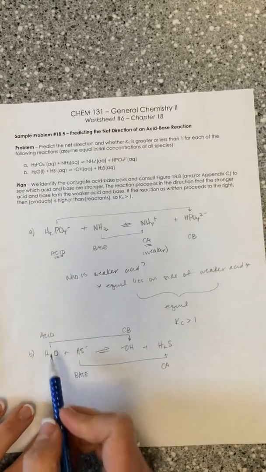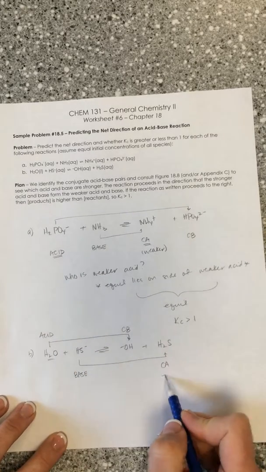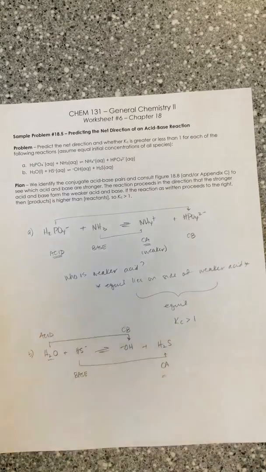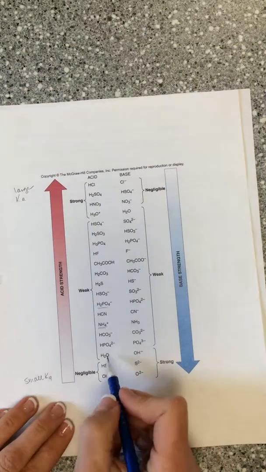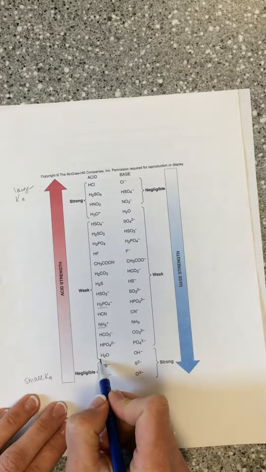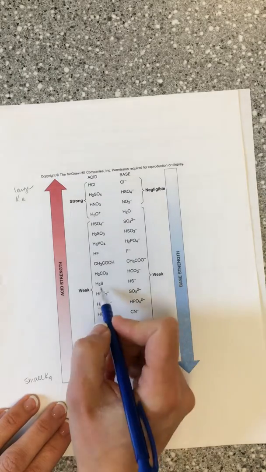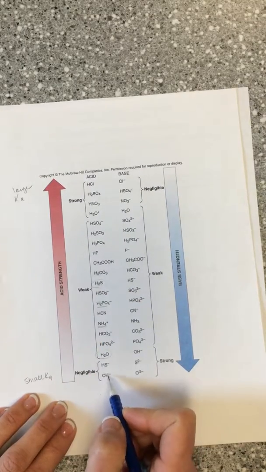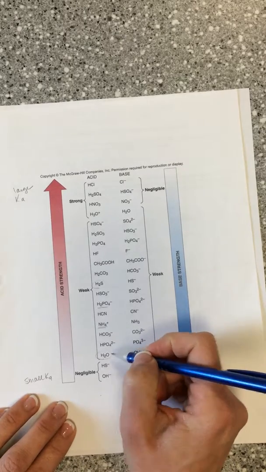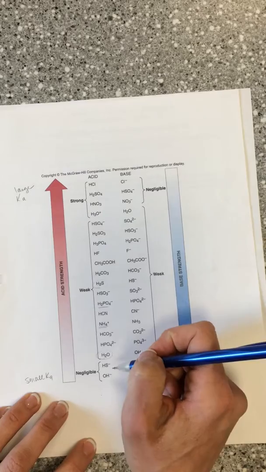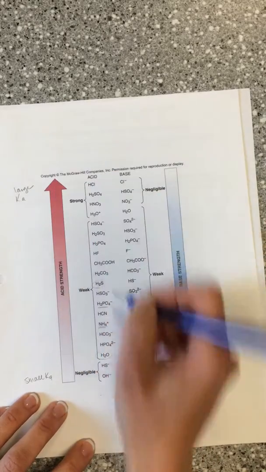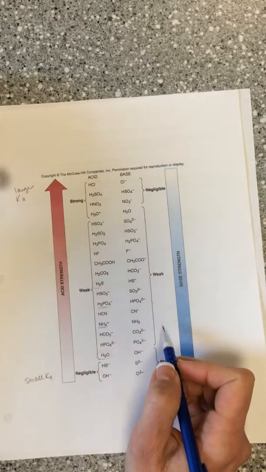So in this case, again, we need to compare our two acids. We need to look at H2S versus H2O. So I'm going to grab this here. Here's H2O, and here's H2S. Okay? H2O is a weaker acid than H2S, right? Acid strength is increasing here. H2O is a weaker acid.